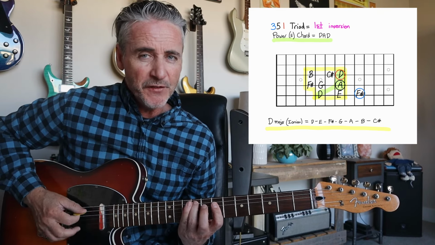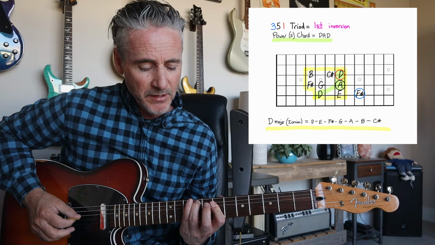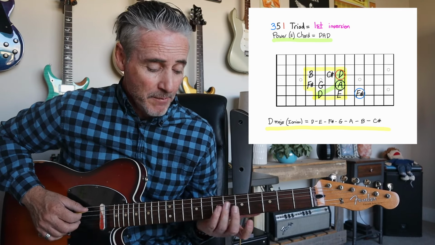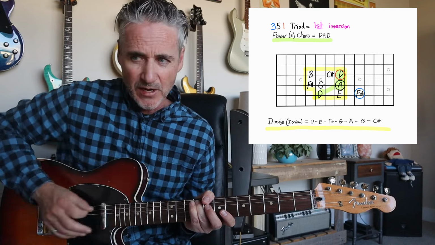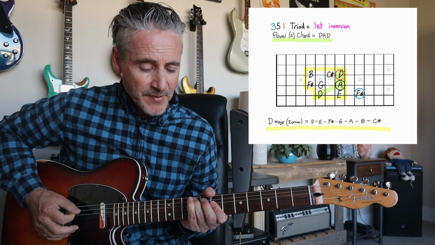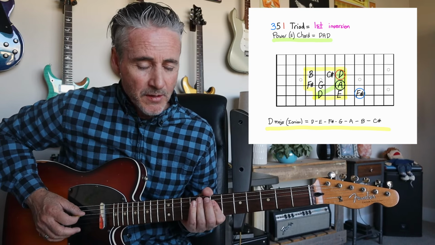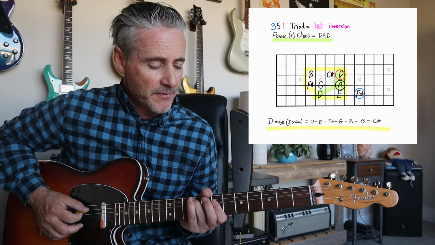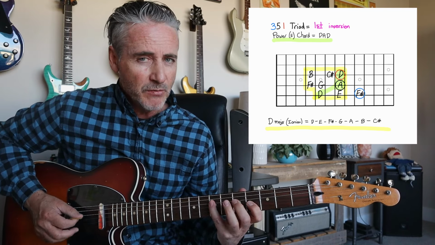And then we have a 351 inversion, 3, 5, 1. What does that mean? Well, it means the 3rd is the lowest note in the bass, right? In this case, we're on the A string. F sharp, A, D. Same thing. Blue circle, black circle, red circle. 3rd, 5th, root, okay? And then we have the major scale right there.